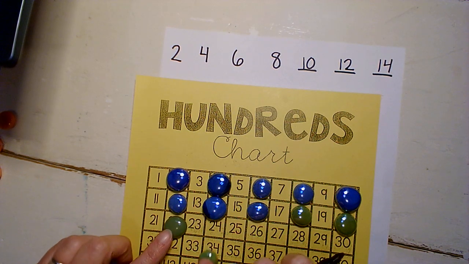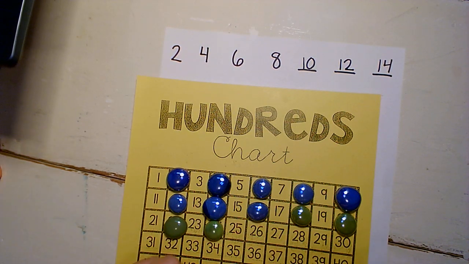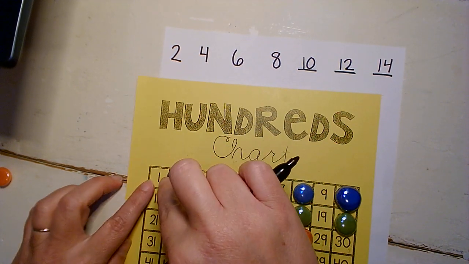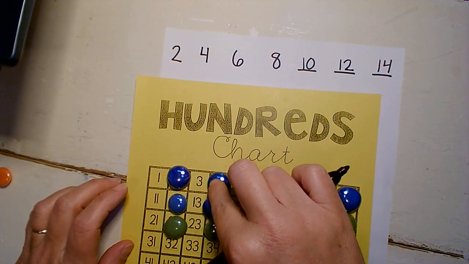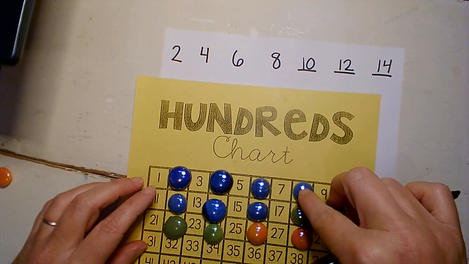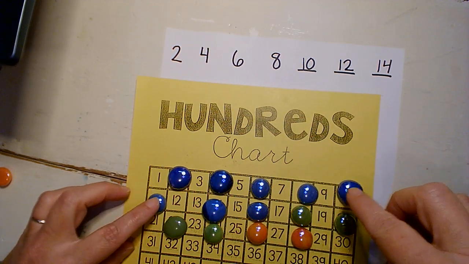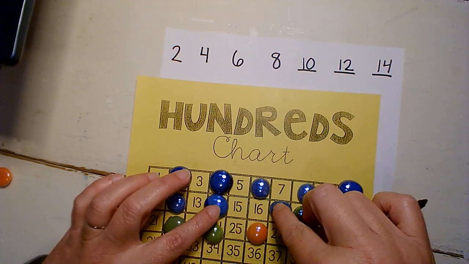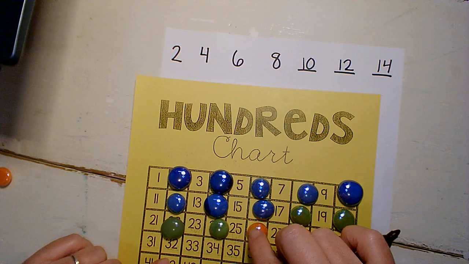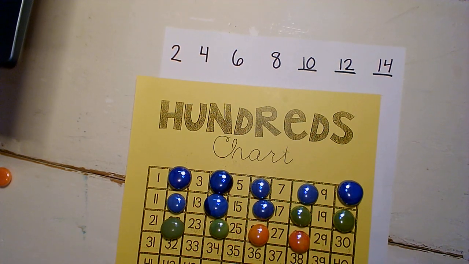Right now, I really see a pattern on this hundreds chart. Can you see the same pattern? Yeah. So skip, number in the pattern, skip, number in the pattern. So it's 2, 4, 6, 8, 10, 12, 14, 16, 18, 20, 22, 24, 26, 28. Woo, that's neat. We could keep going. We could do it all the way to 100 if we wanted to.